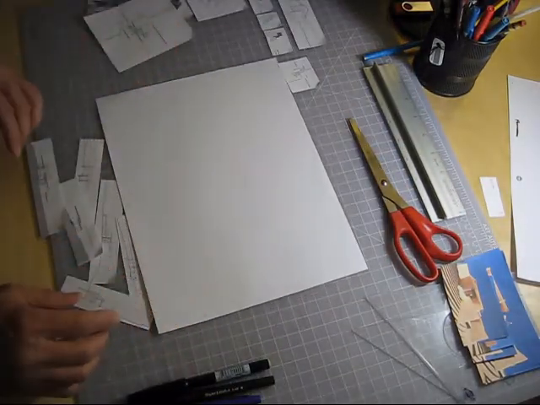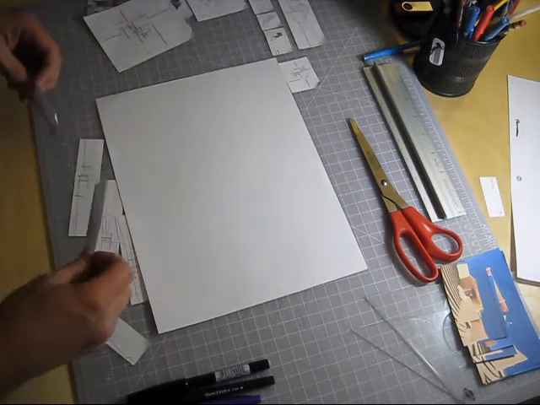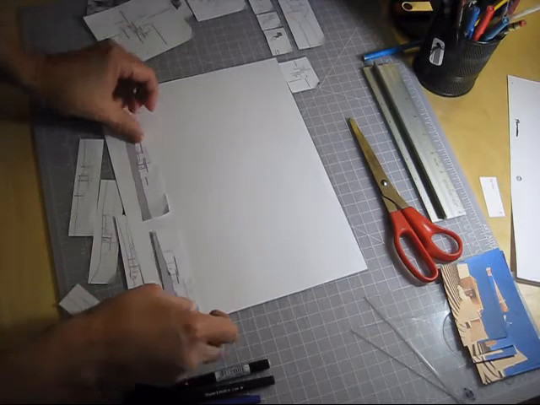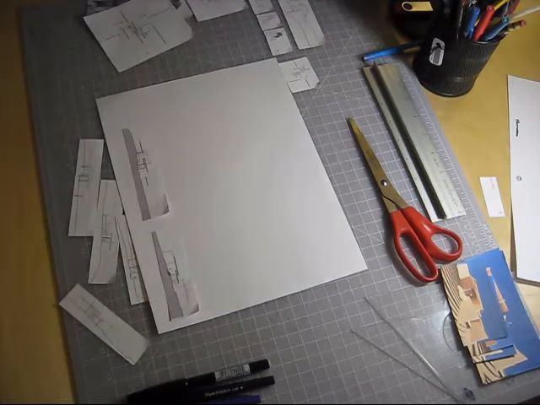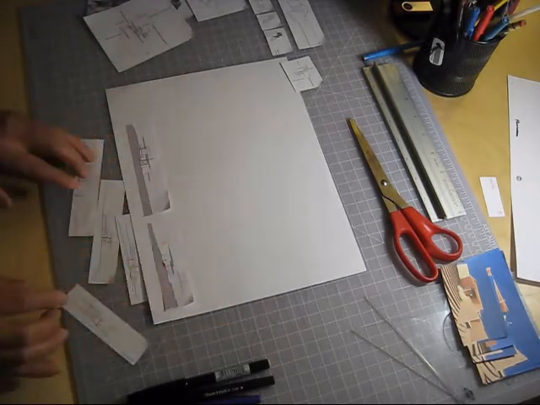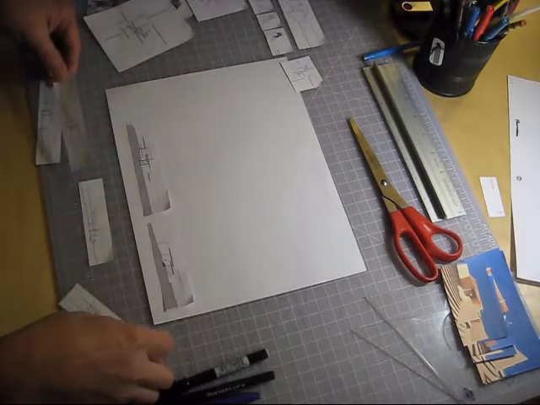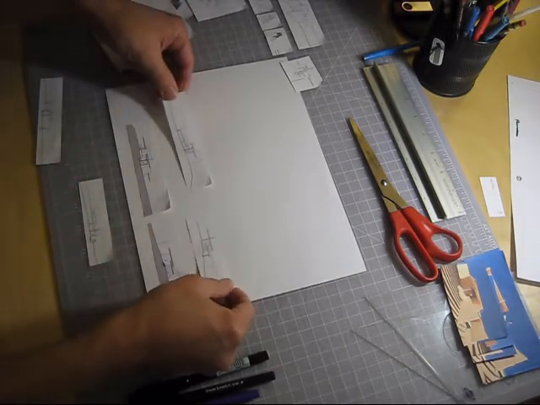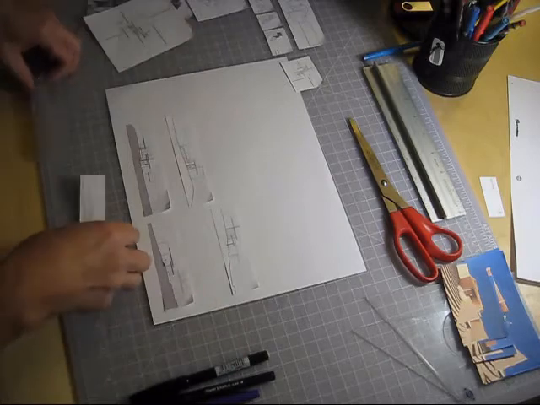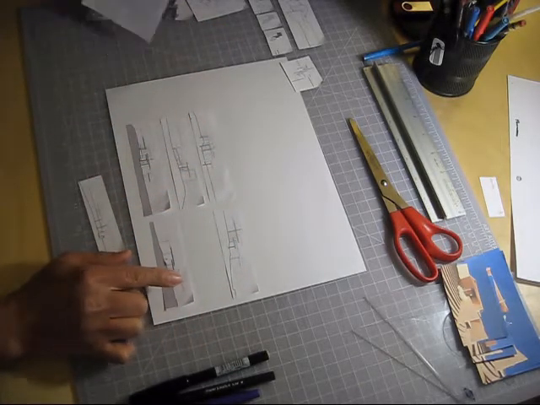Okay, and for this one, perhaps we'll do it a little bit differently, where I have a sheet of paper, and maybe I'll put the sections all on the bottom side, and then try to line up some of these other drawings. The long elevation probably should go with the long elevation.